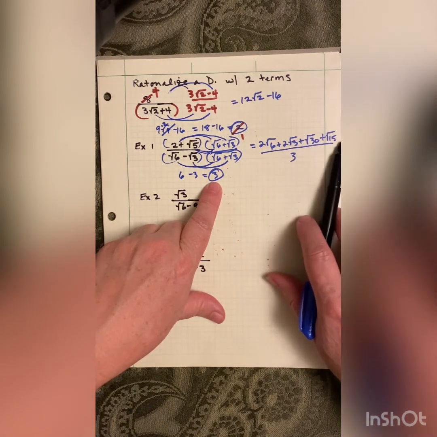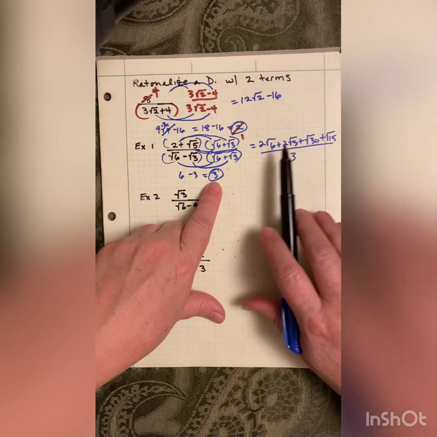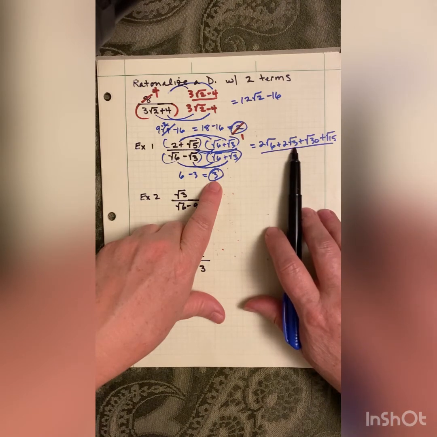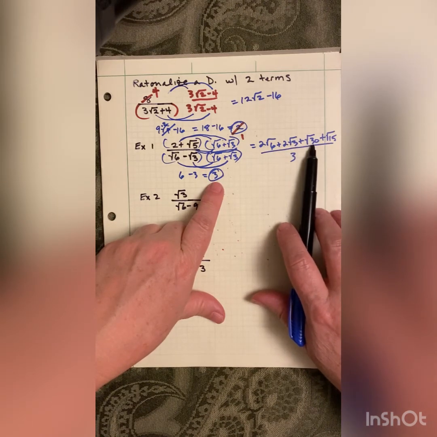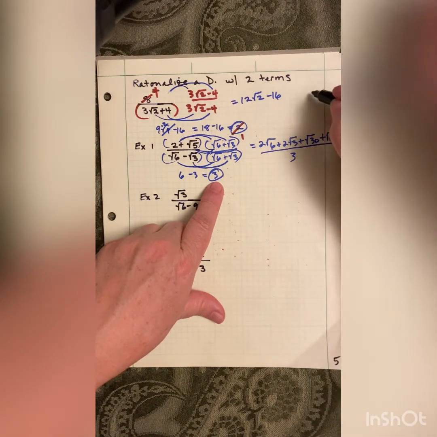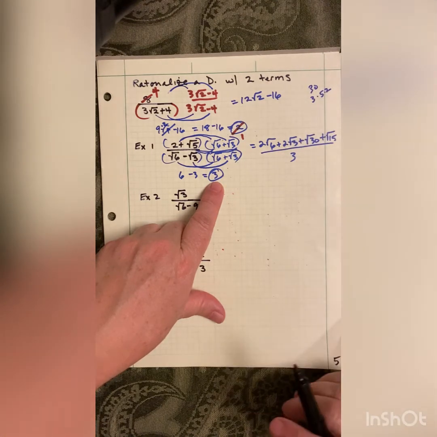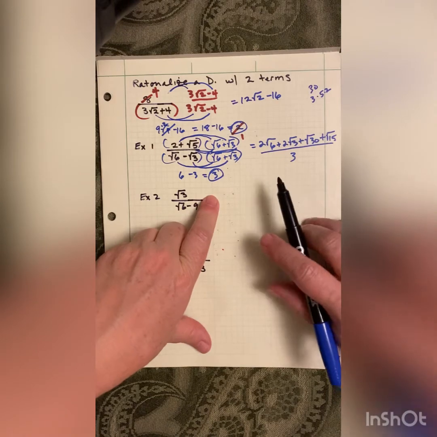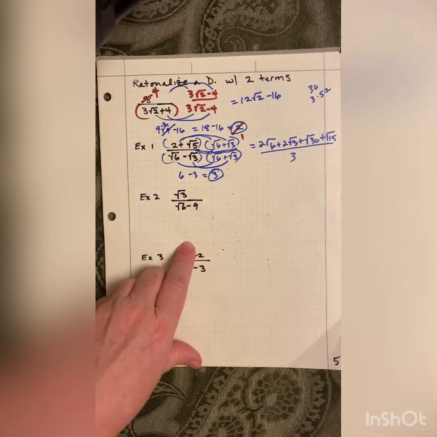None of these are like terms at this point, right? 6, it's not on my square root list. I can't take it out from underneath. 3, can't do anything with that. 30, what would that be? 30 would be 3 times 10, and 10 is 5 times 2. There is nothing I can do with that square root of 30. And this one here would be 5 times 3. Yeah, that's it. Okay, so that would be my answer right there.